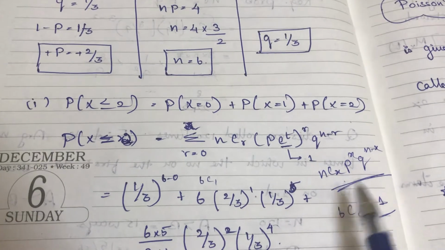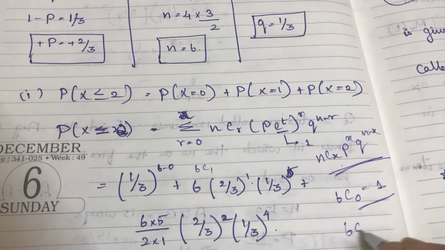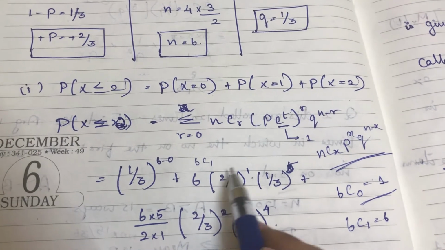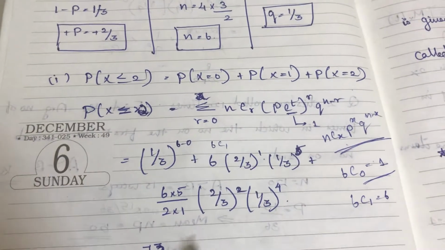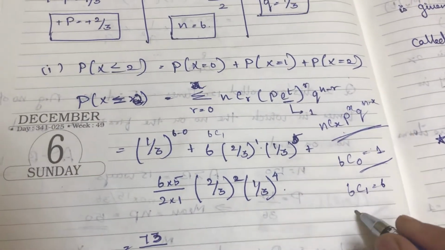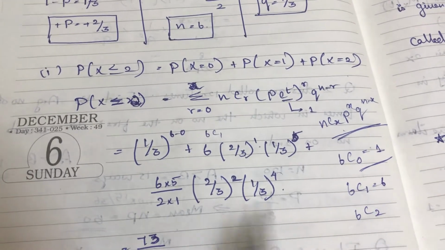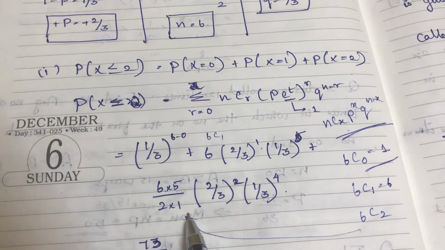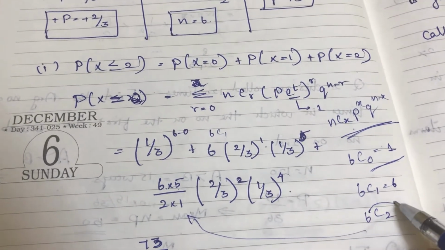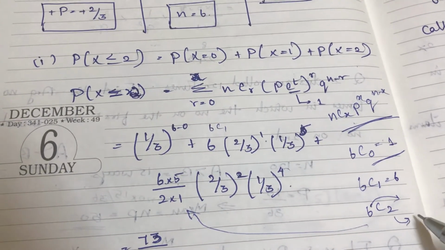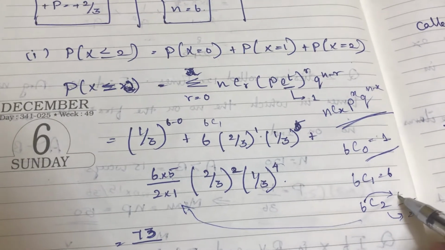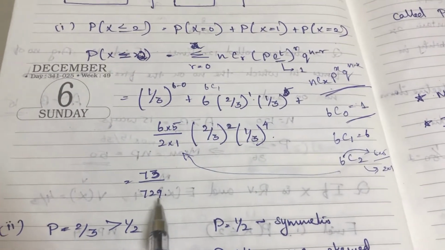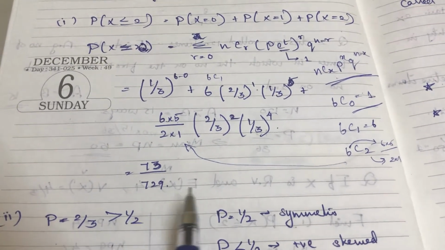Next, here 6C1 means 6 will come. So 6 into this is the p value, this is the q value, plus 6C2. So 6C2 means the value will be like this: 6 into 5 by 2 into 1. You need to put 6 in the numerator and 2 in the denominator. So 2 into 1, 6 into 5. That's it. So we will get the value as 73 by 729.